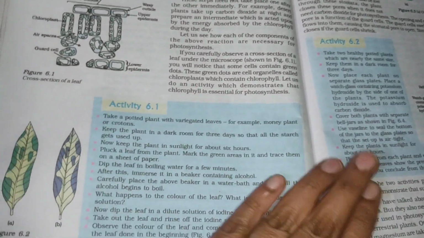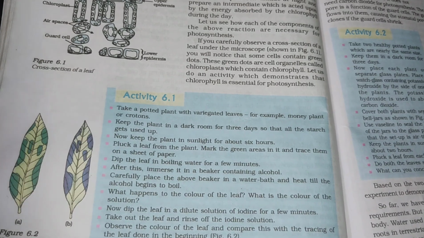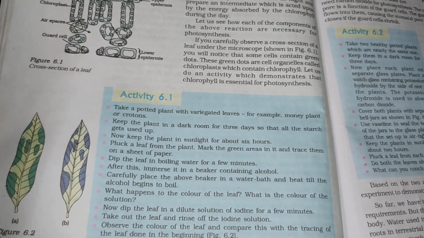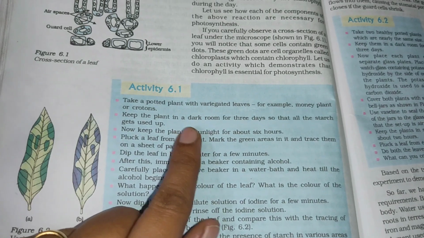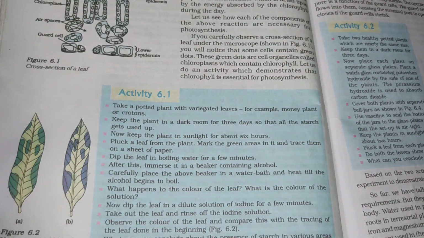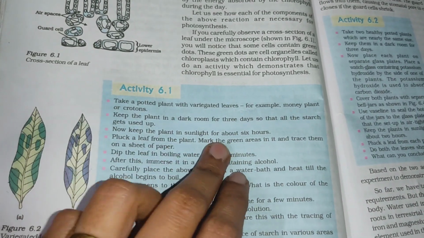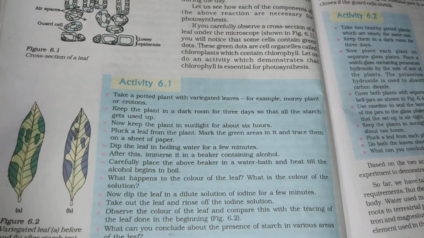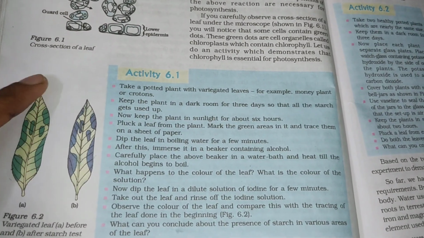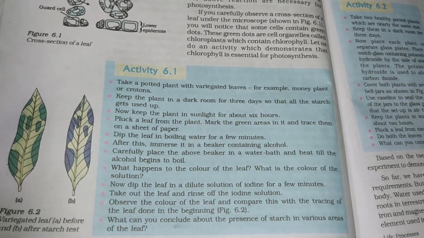So they gave one activity here. Take a potted plant with variegated leaves. For example, we can take a money plant or crotons. We have to keep it in a dark room for 3 days, so that all the starch it prepared will get used up. Then keep the plant in sunlight for about 6 hours. We pluck the leaf from the plant, mark the green areas in it and trace them on a sheet of paper. Dip the leaf in boiling water for a few minutes.